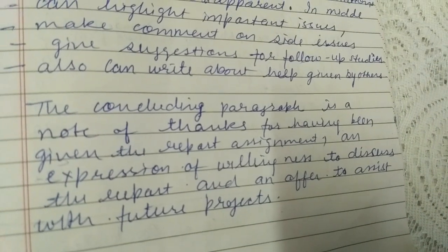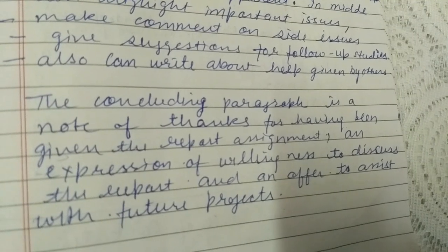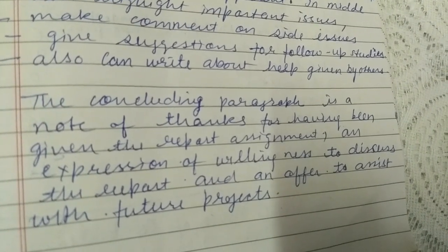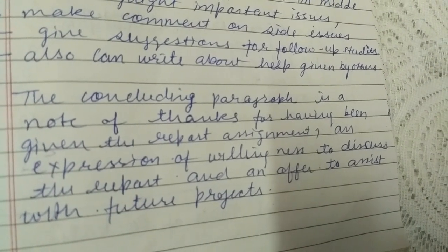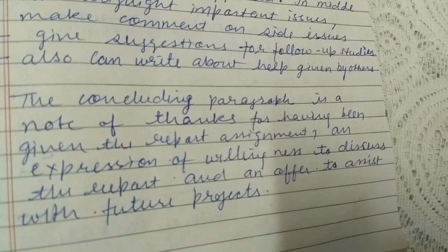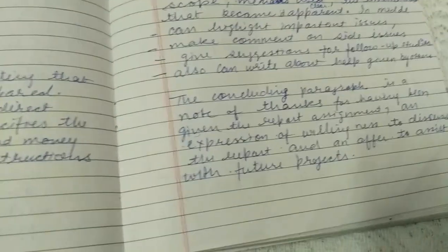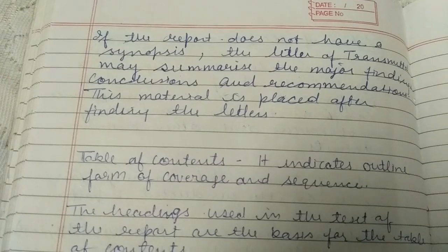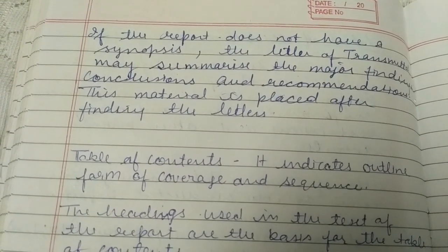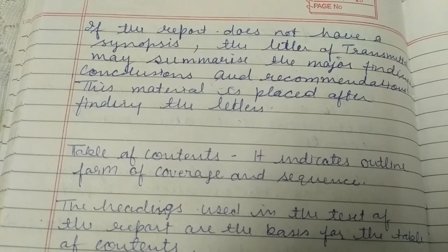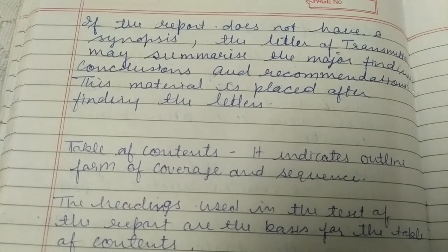The concluding paragraph is a note of thanks for having been given the report assignment, an expression of willingness to discuss the report, and an offer to assist with future projects. If the report doesn't have a synopsis, the letter of transmittal may summarize the major findings, conclusion and recommendation. This material is placed after the opening of the letter.